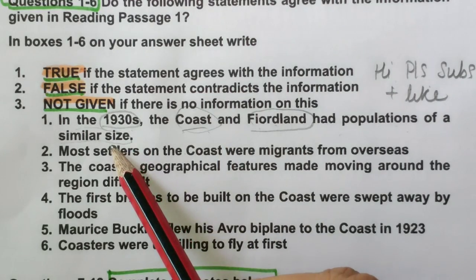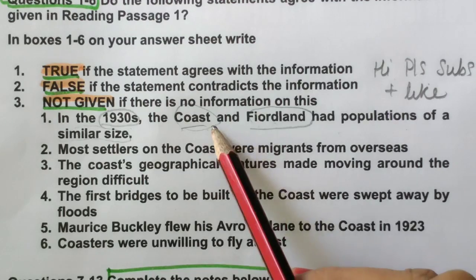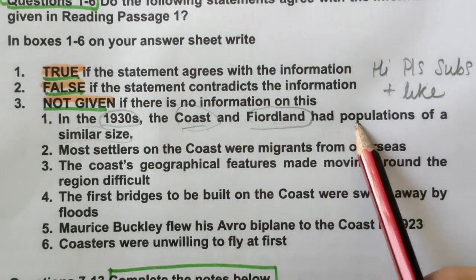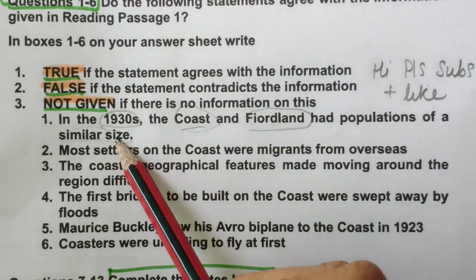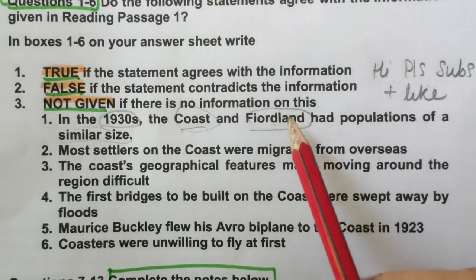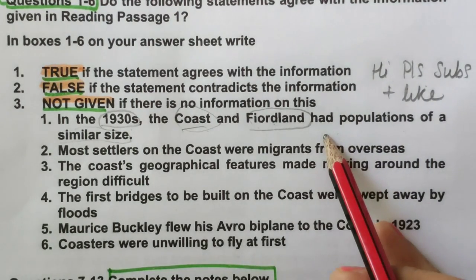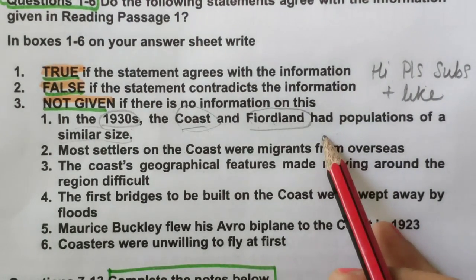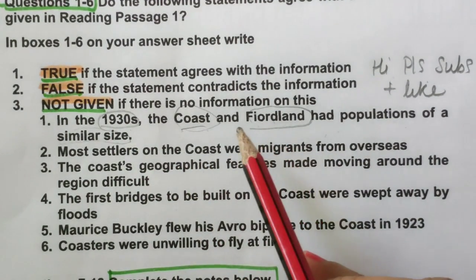And if they are not talking about these two places' population, what kind of population they have, then not given. And if they are talking that they have different numbers of populations, then it will be false.